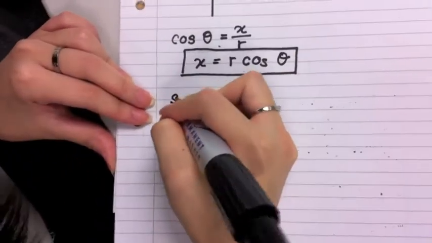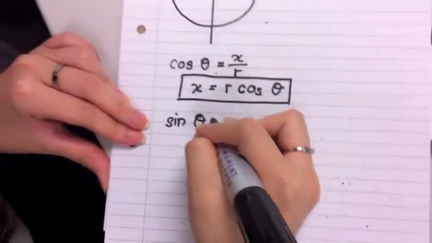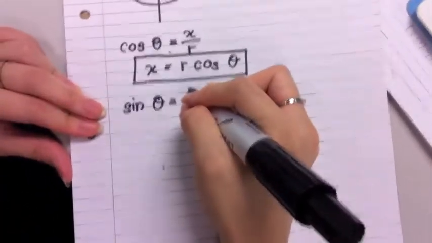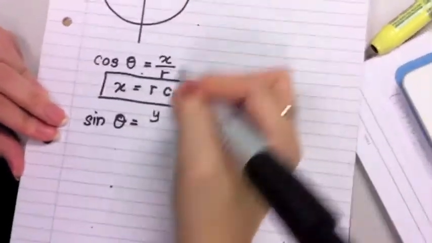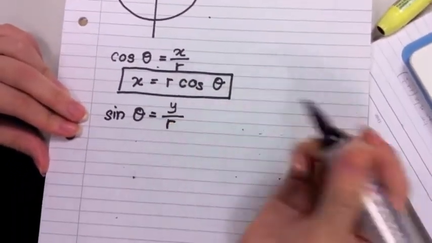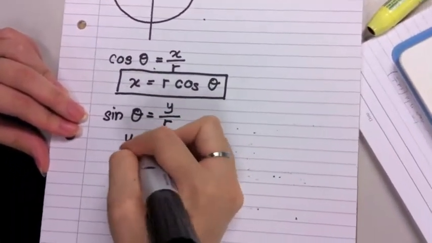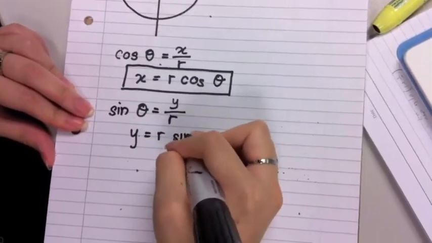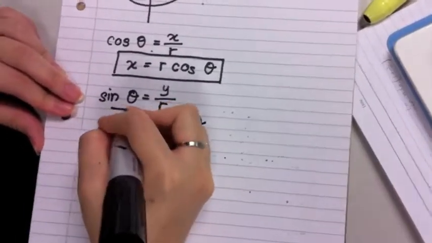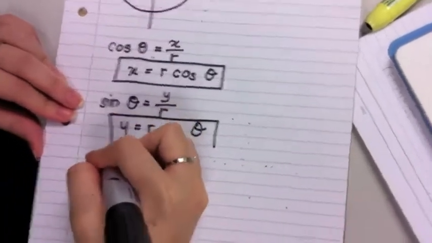The second one uses sine theta, which is opposite over hypotenuse. Therefore, y is r sine theta. That's the second equation.